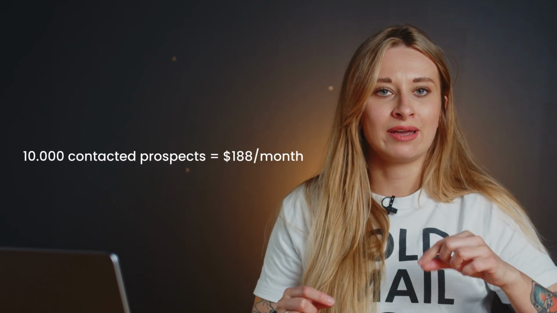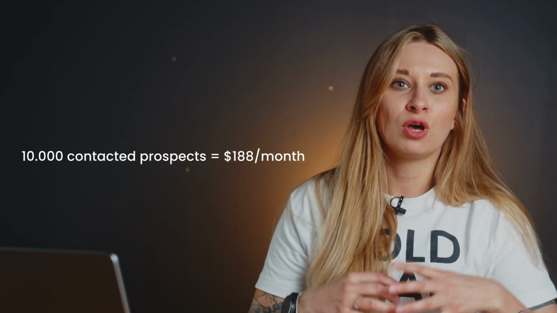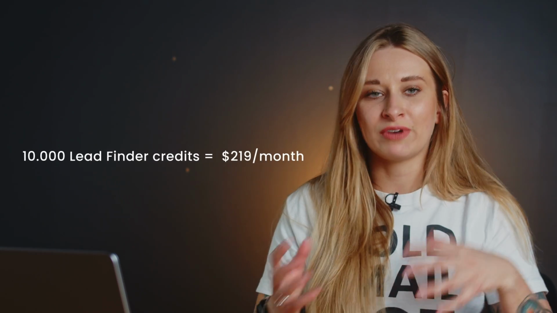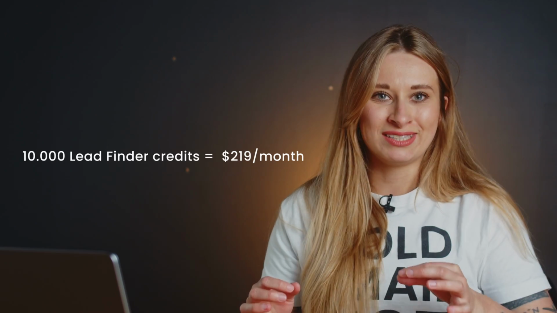Okay, so let's look at the setup for 10K prospects to manage in a month. So we basically need two things. First of all, we need the capacity from the perspective of a Woodpecker subscription, and we need leads. So for the first one, to contact 10K a month, we need a subscription of $188 monthly. And then to get leads, so to get those contacts, we'll pay for our lead finder $219.